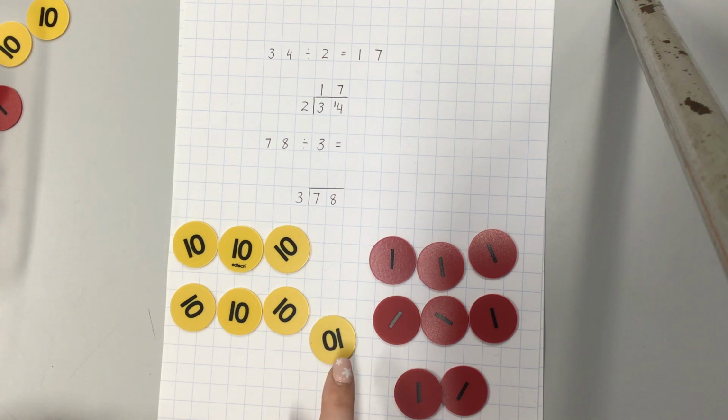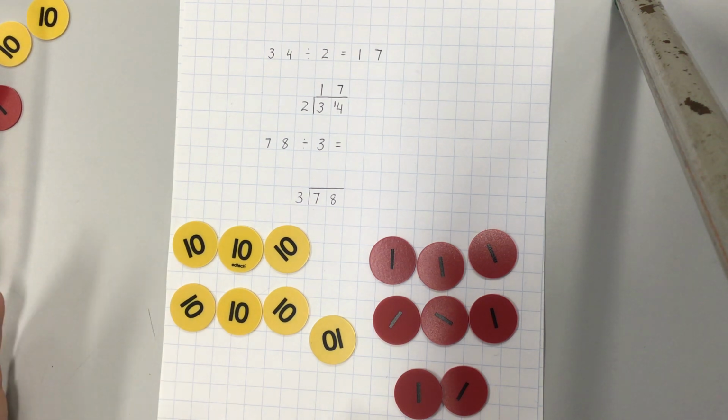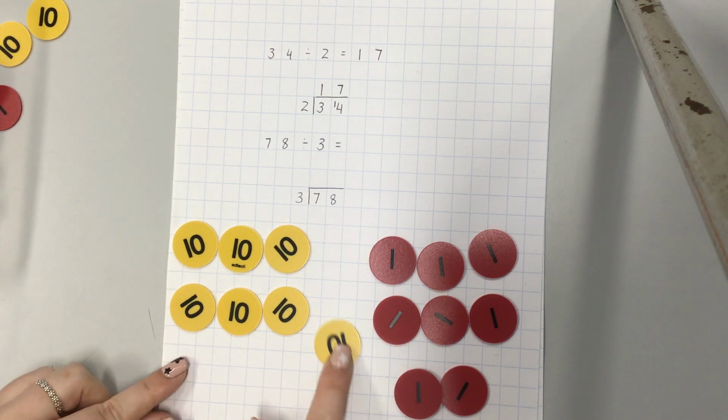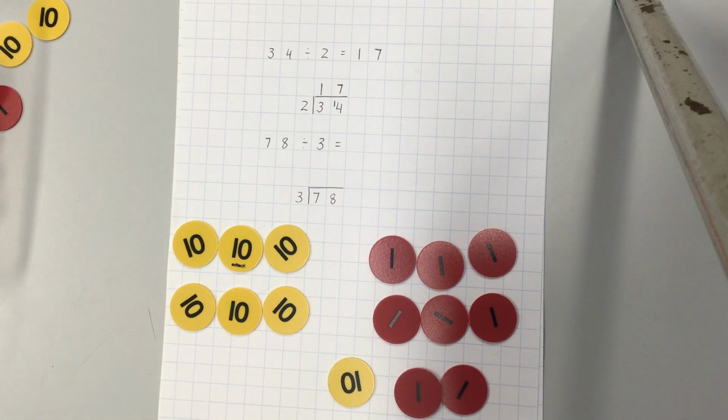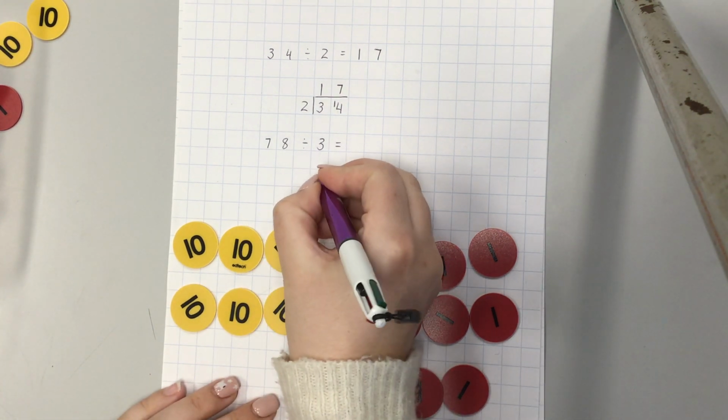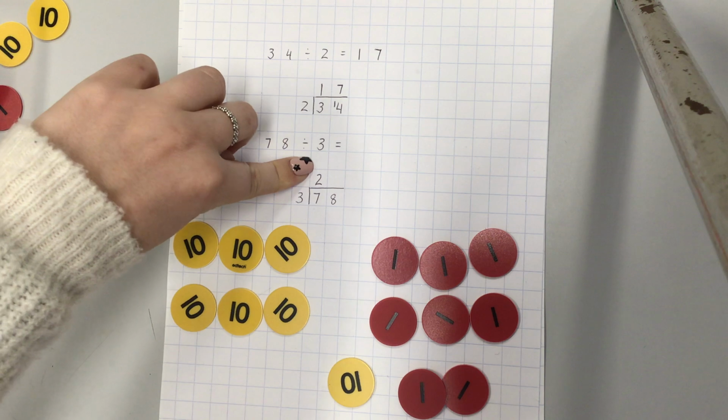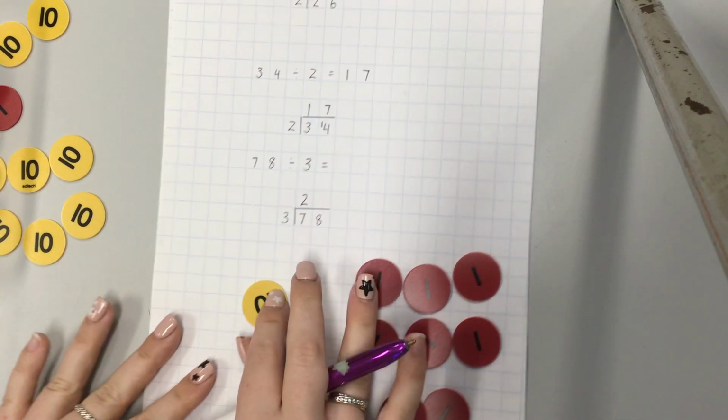Can I split 70 into groups of 3 equally? And the answer is no. So I count how many groups I can make equally, and the answer is 2. I'll write my 2 up here. Move my 10s out of the way because I've done.